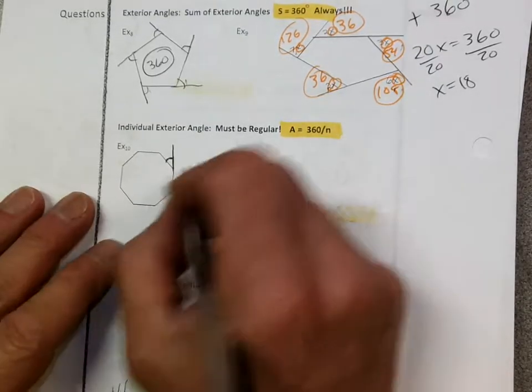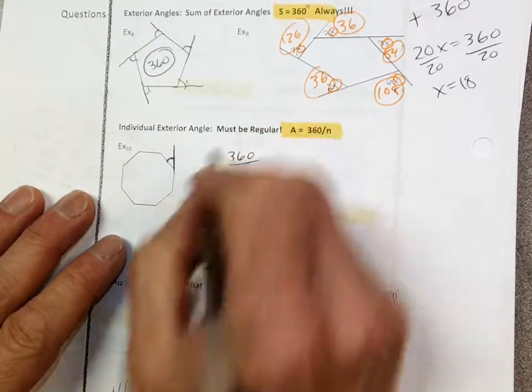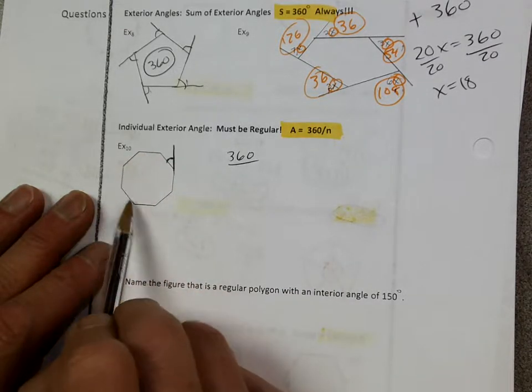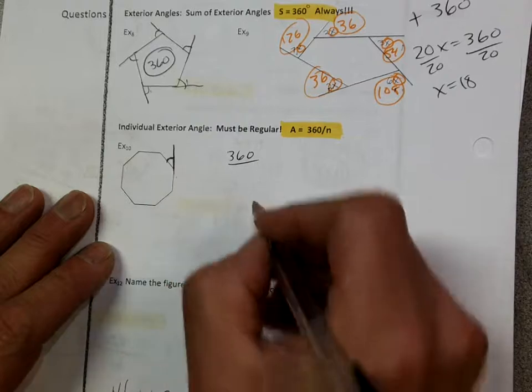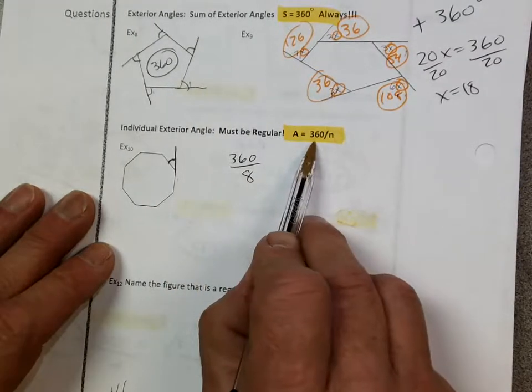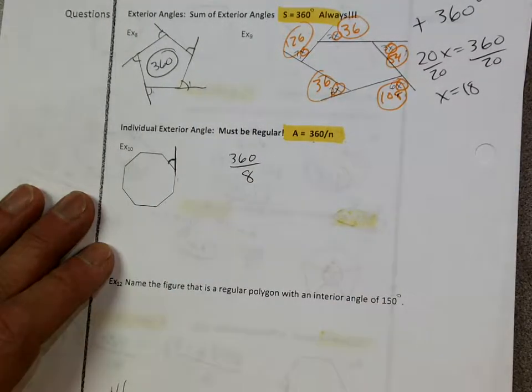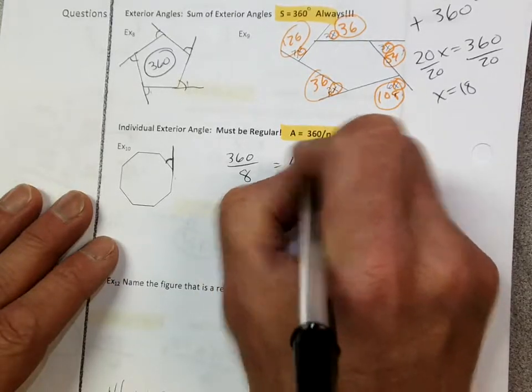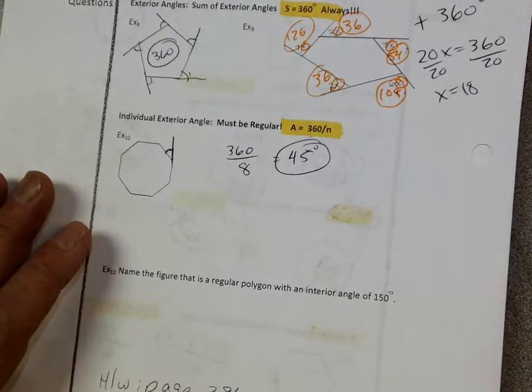Okay? So I'm going to take my 360 and divide it by, let's see, that's an octagon, I think. Looks like an octagon. Stop sign. 1, 2, 3, 4, 5, 6, 7, 8. So I take 360 divided by 8. I think that's 45? Pretty sure it's 45. 360 divided by 8. Yeah, it's 45. How's that? Easy?